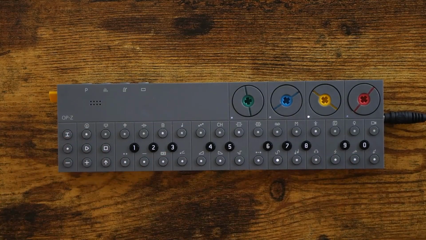And I know a lot of others agree with me because that is frequently listed as everybody's favorite thing about the OPZ, the portability factor.